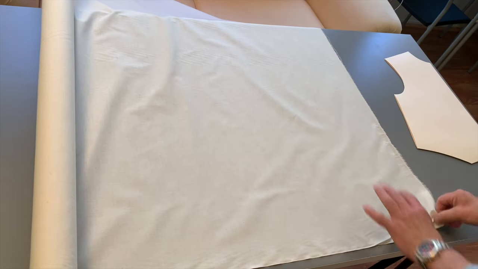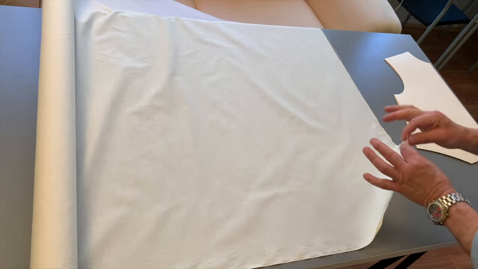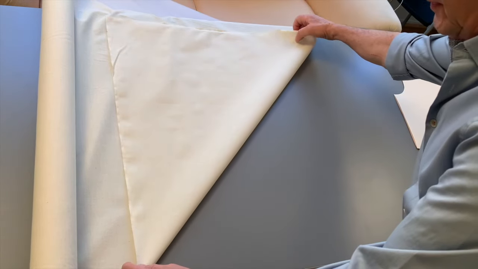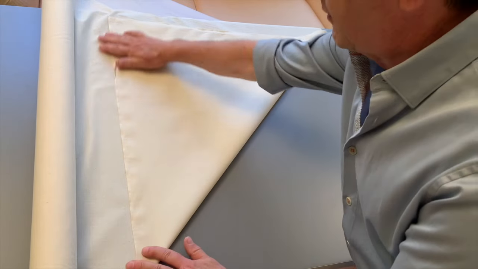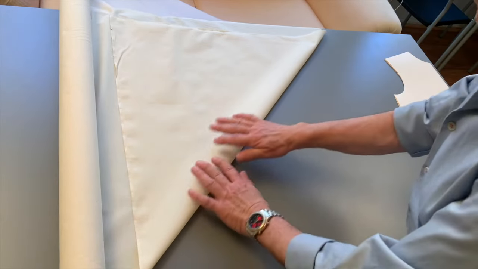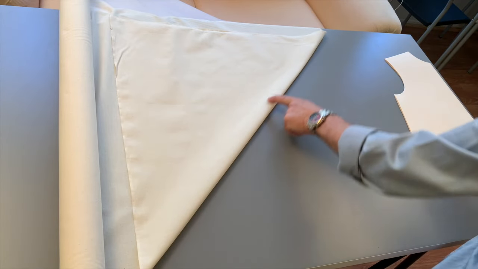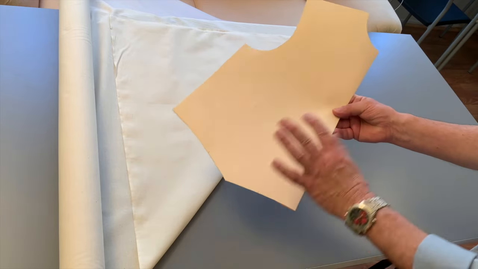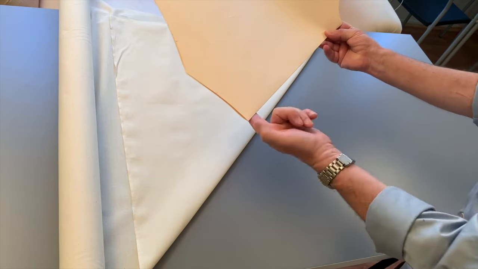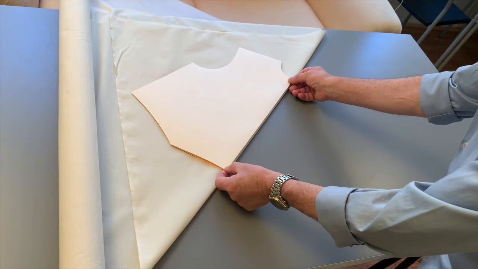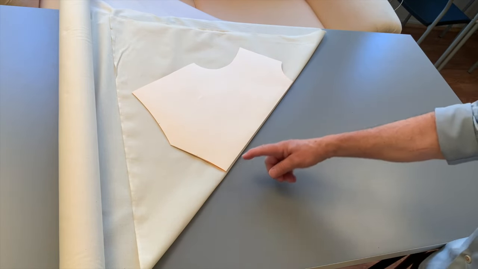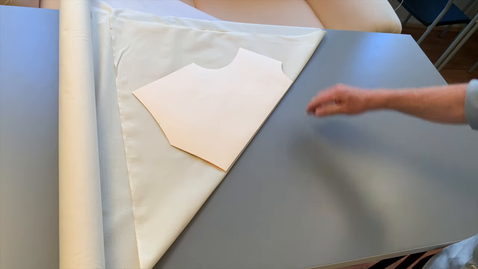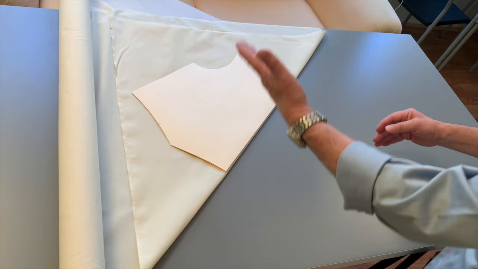Okay, so here's my muslin. If I take one corner of my muslin and I fold it like this, so that the selvage is now parallel to the roll, okay? Here is my bias. This is a 45-degree angle. And if I take my pattern and I lay the center front onto the fabric like this, this is now on the bias. I'm cutting a pattern on the bias. Now that's one way to cut it, is to fold the fabric like this.